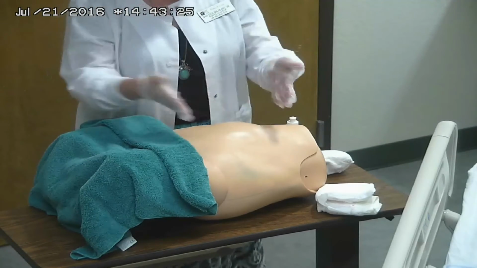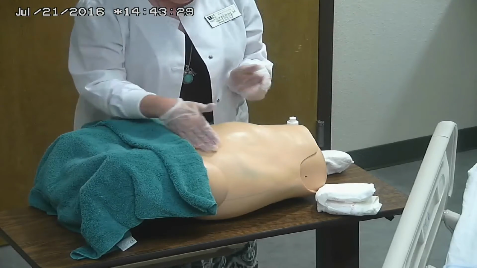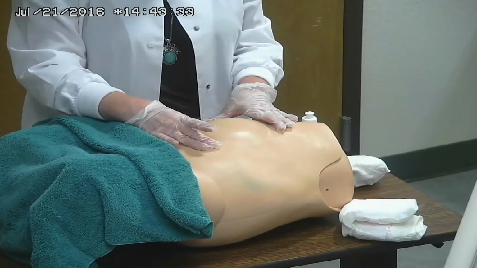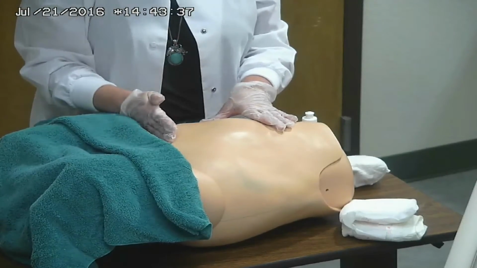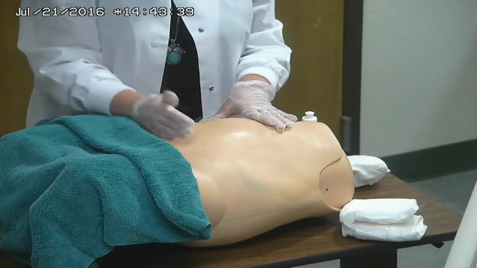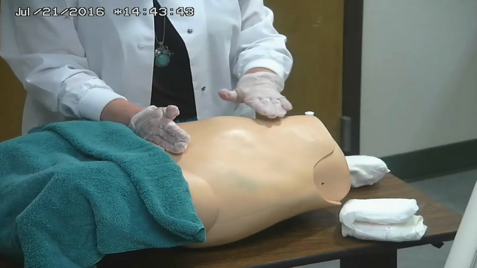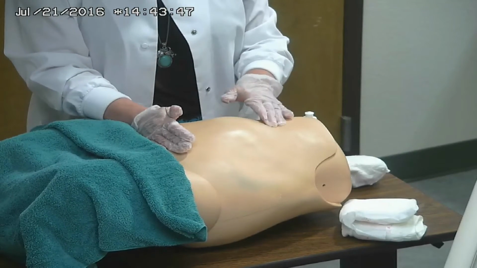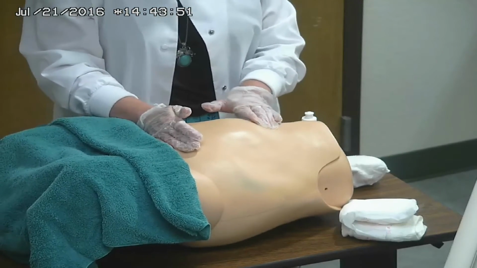So I'm looking at her abdomen, I've inspected it, I've listened to her bowel sounds, and then when I'm wanting to see how the uterus is in the abdomen, I'm going to put one hand along the symphysis pubis, along the pubic bone, okay, to give it added support. I'm going to take my other hand and kind of walk down my fingers until I feel the top of the uterus, which is the fundus, okay?